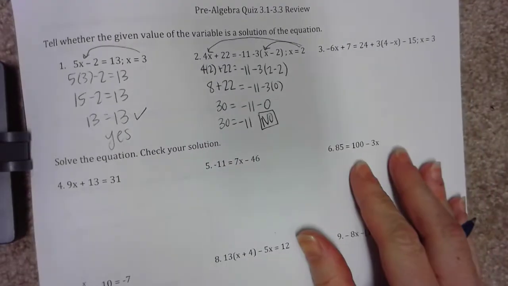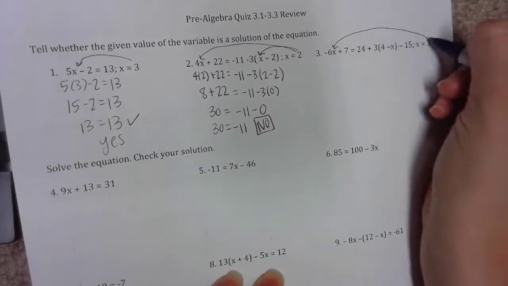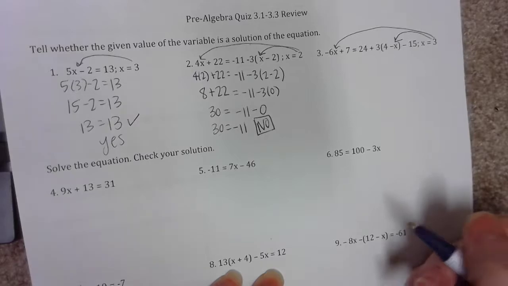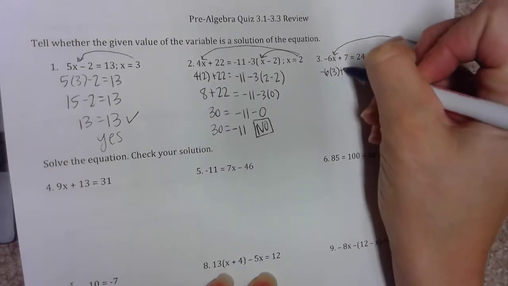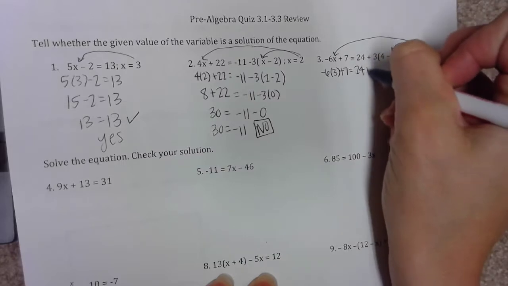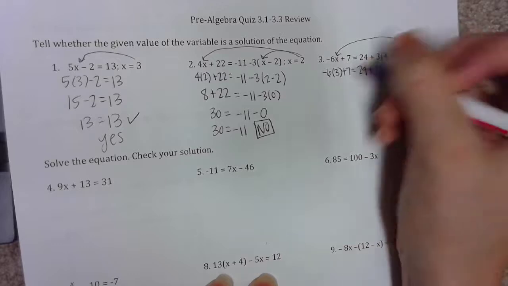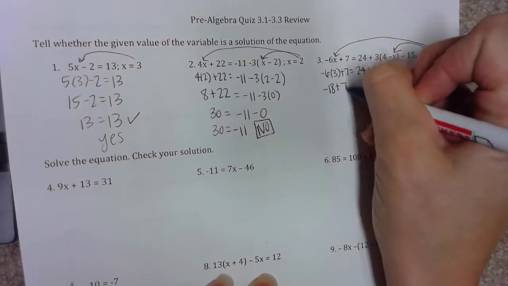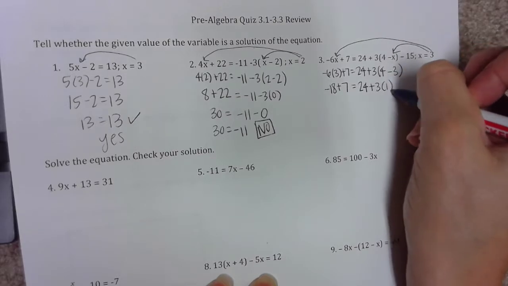For number 3, this time you've also got 2 x's, so you plug both of those in. So we have negative 6 times 3 plus 7 equals 24 plus 3 times 4 minus 3. So I have negative 18 plus 7 equals 24 plus 3 times 1.